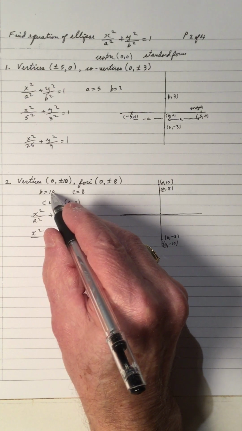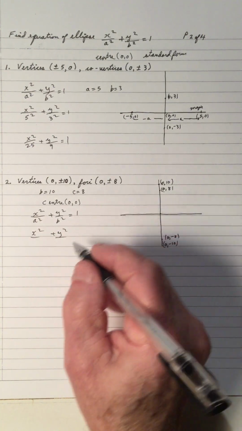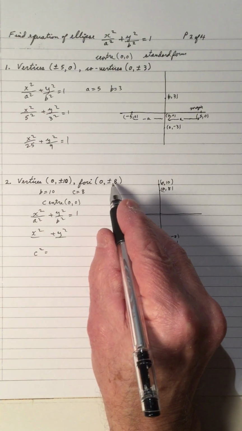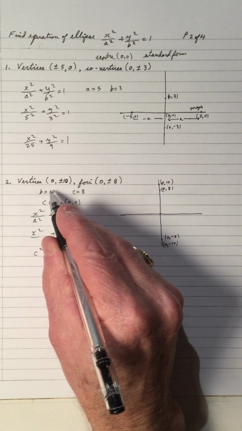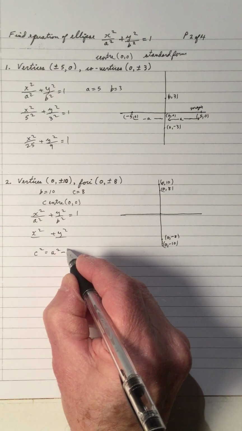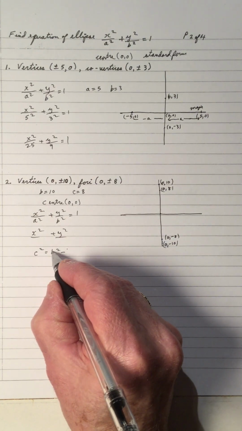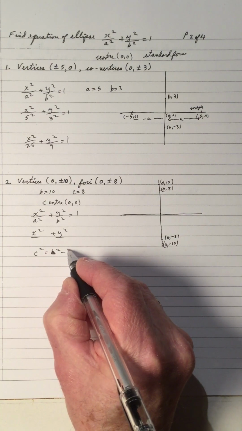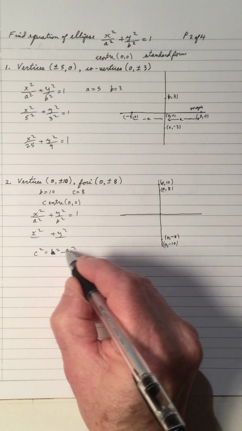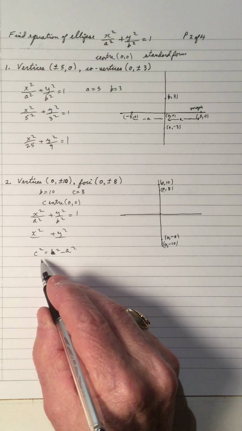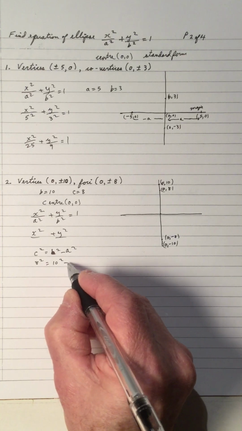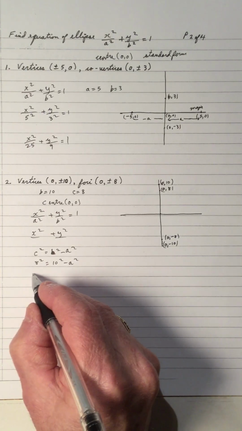We have b to be 10 and c to be 8, but we don't have a. The coordinates of the foci are 0, plus or minus 8, and b is plus or minus 10. So c squared is a squared minus, or is it a? No, it's supposed to be b squared minus a squared, because this is the b. If it's horizontal, it's a squared minus b squared. So c is 8, so 8 squared; b is 10, so 10 squared, minus a squared.